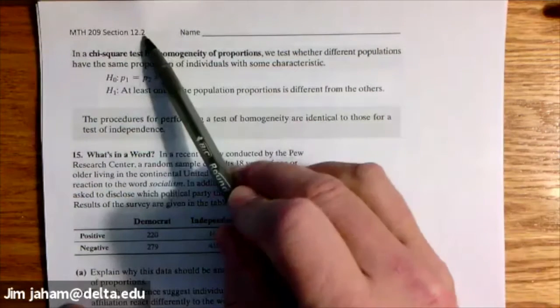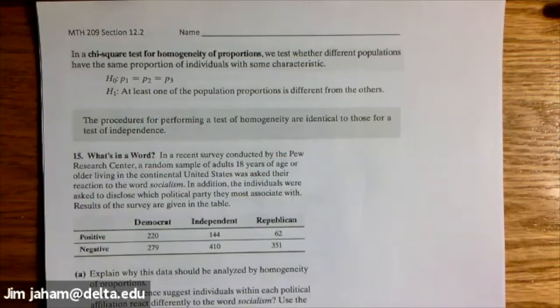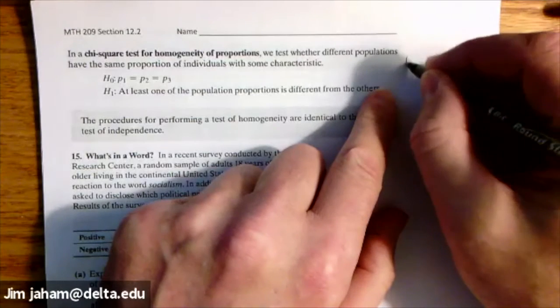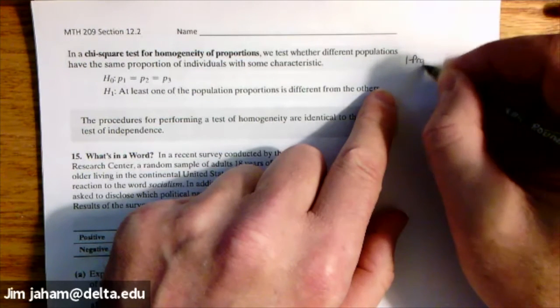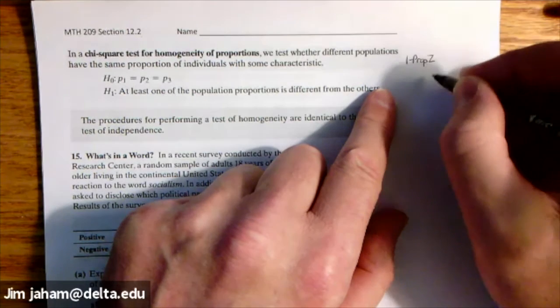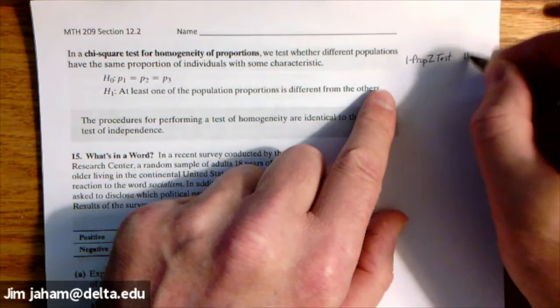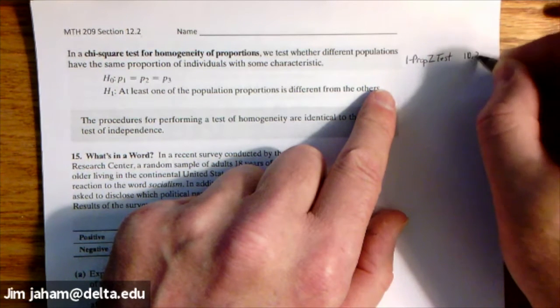Okay, so for 12.2, there's another way that we can write hypotheses. I mentioned earlier that if you were doing a test that involved a single proportion, we would use the one prop Z test. And this test is highlighted in section 10.2.